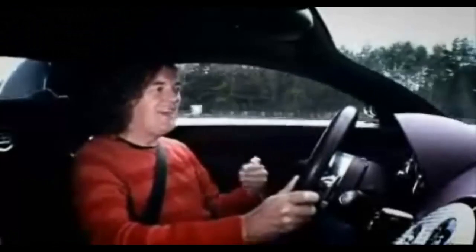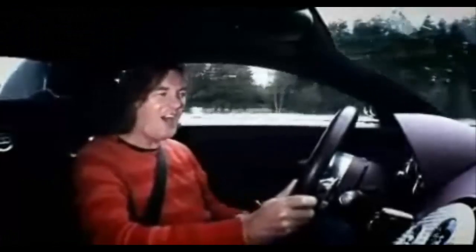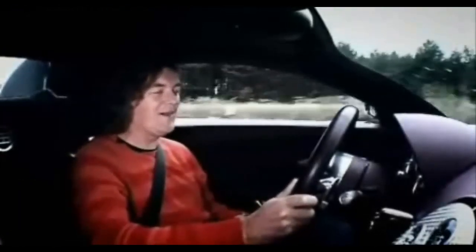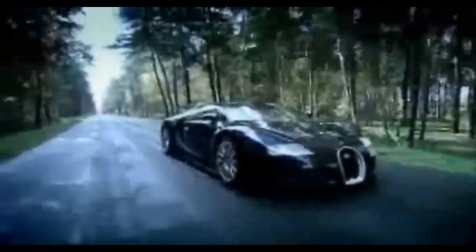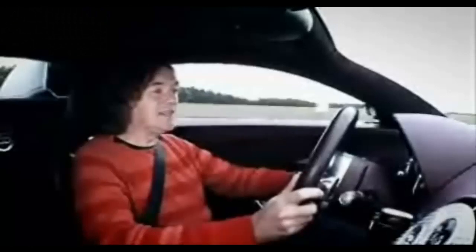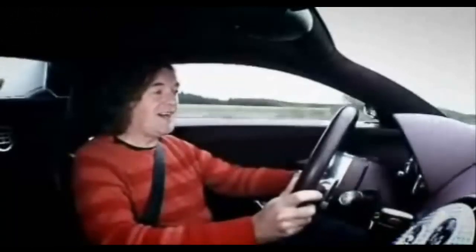So to do the next 100 miles per hour, the 100 miles per hour that takes you up to 250, needs another 730 horsepower. So what you end up with is a 16-cylinder engine with 4 turbochargers producing 1001 horsepower and a lot of heat. That's why your car has 1 radiator and this car has 10.